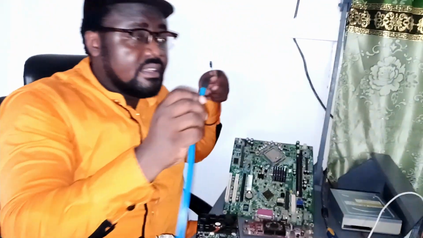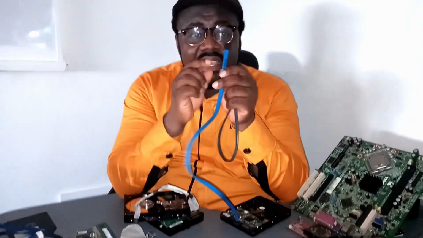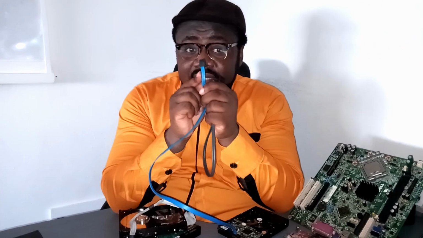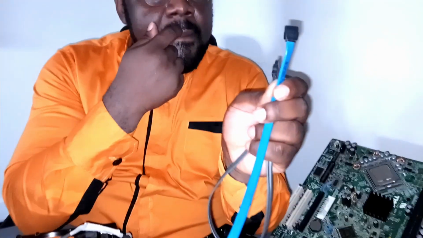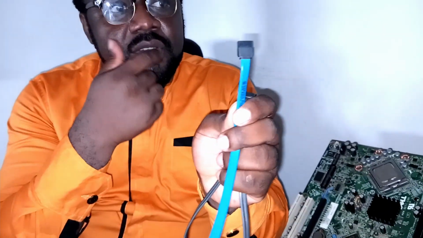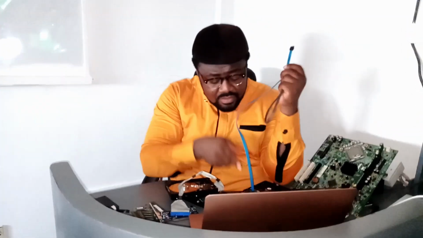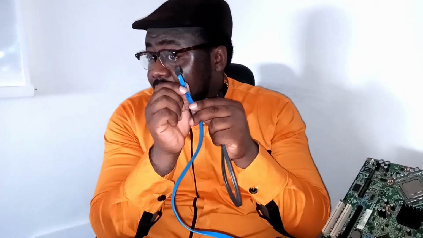Okay, let me prove this to you as well. With this particular one, there's no sticker, but they have done a printing on it. Come and check what is written here. MB. You see MB there? Do you see it in the camera? Yes. All right. So with this one, they have written MB at this end. There is no MB here at the other end. So when you see MB here, what does it mean? That means this end goes to the motherboard.